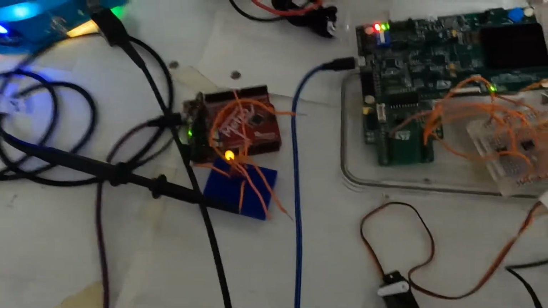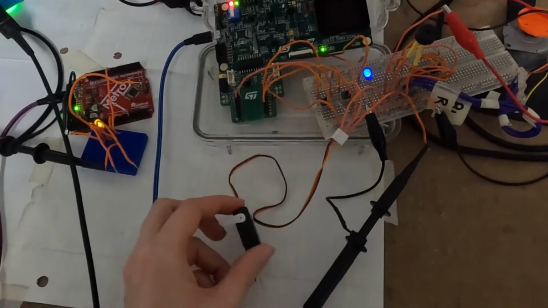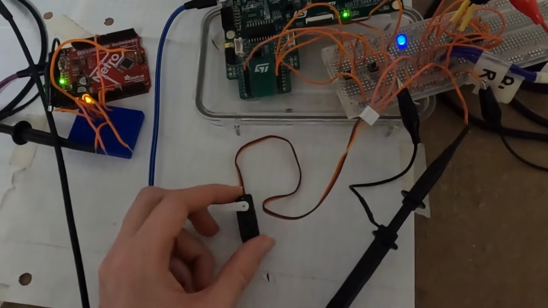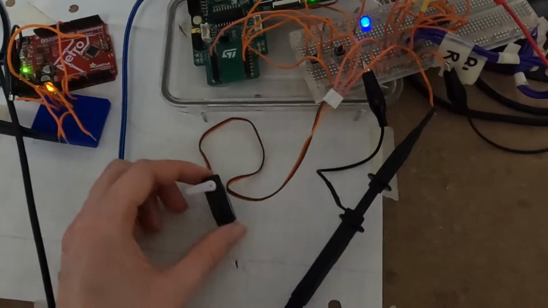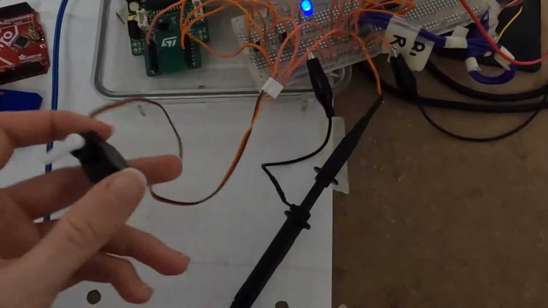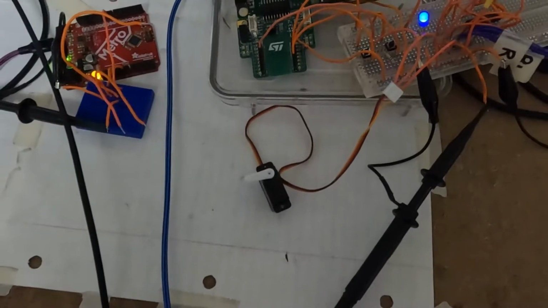But that's not what we're here today to talk about. Today we're here to talk about determining the minimum and maximum pulse width of this servo, which had no part number, no data sheet. So where would we begin? And that's what I'm going to show you now.